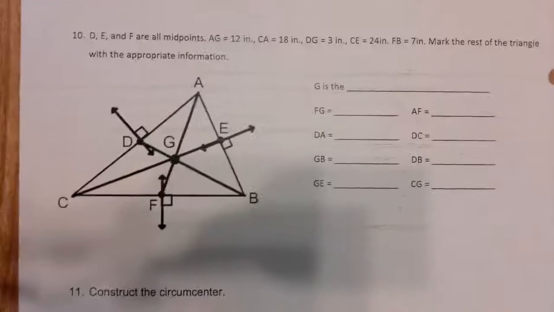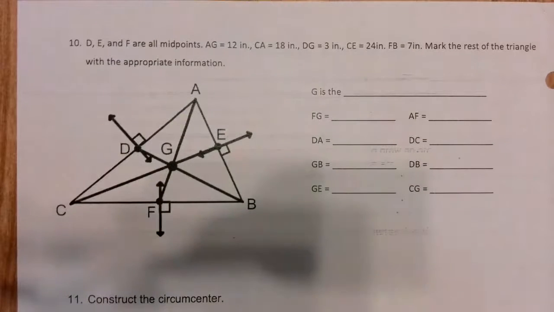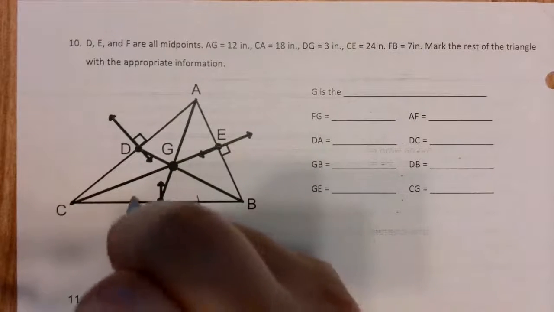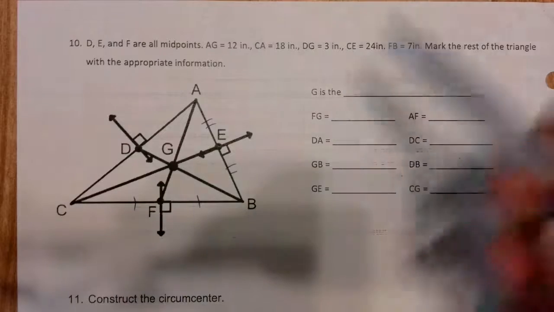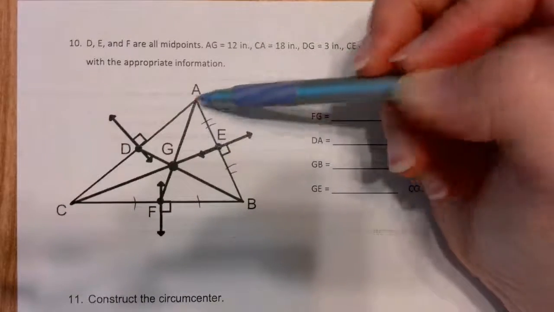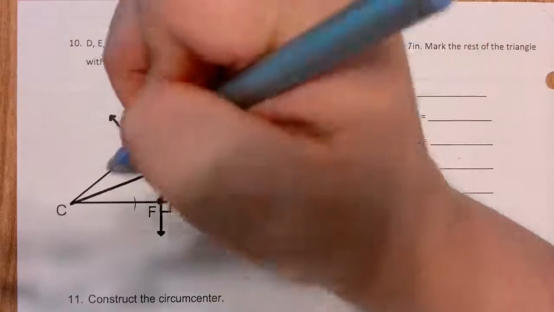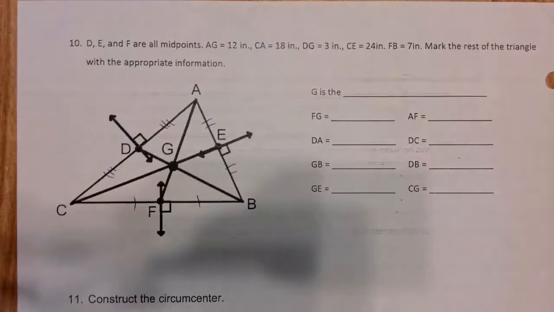One last example, number 10. D, E, and F are midpoints. That means that the pieces FB and FC are congruent, EB and EA are congruent, DA and DC are congruent.